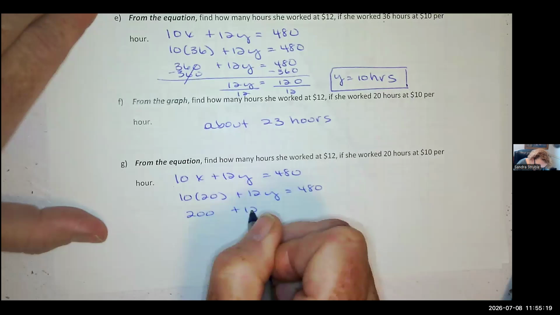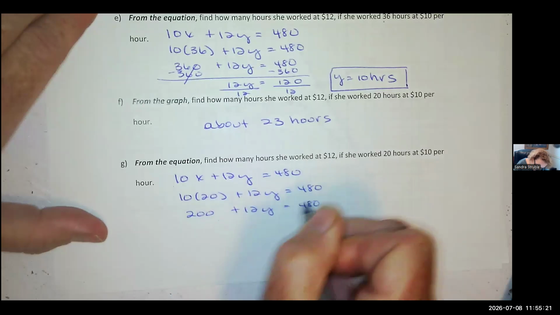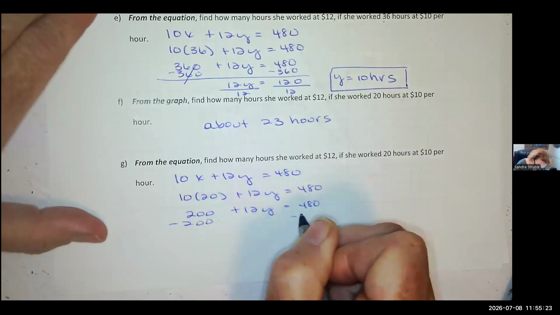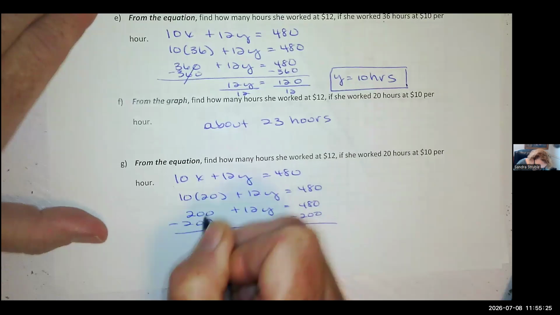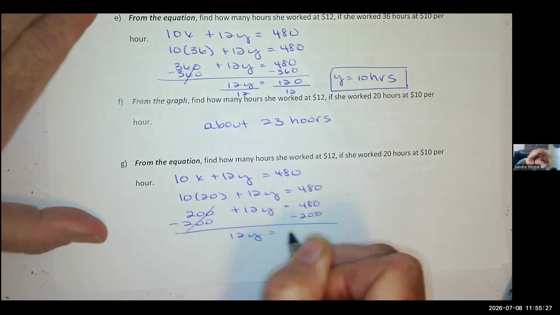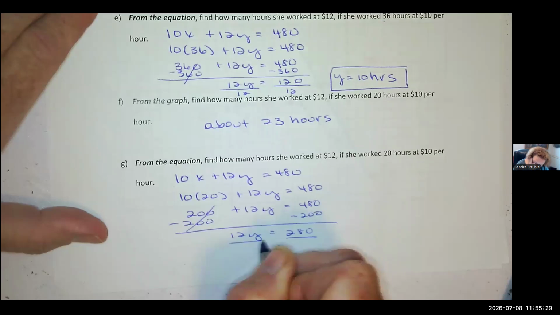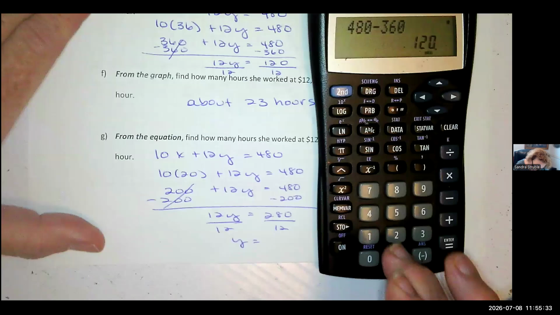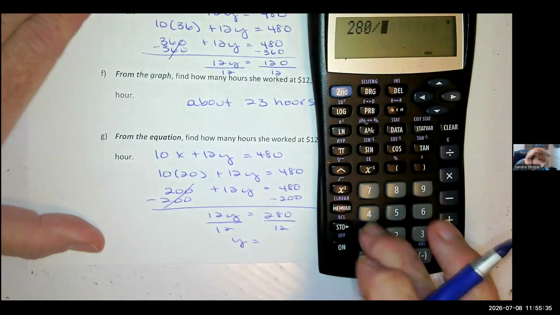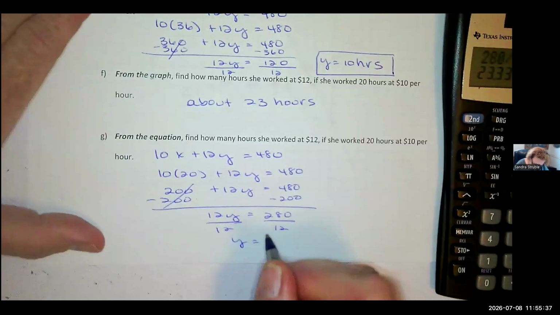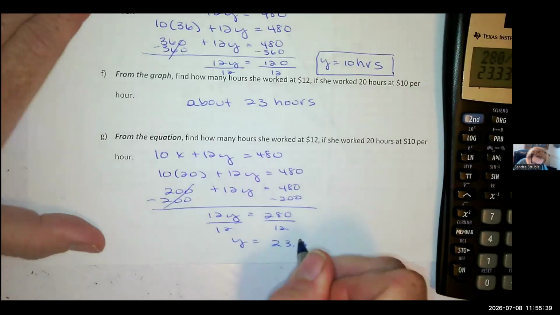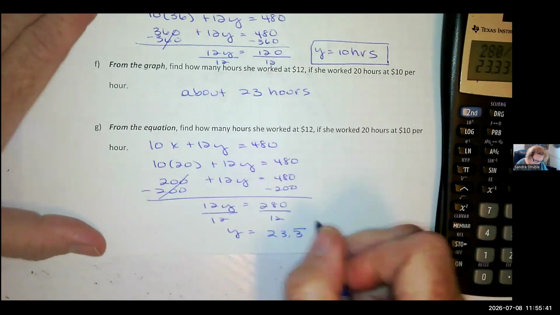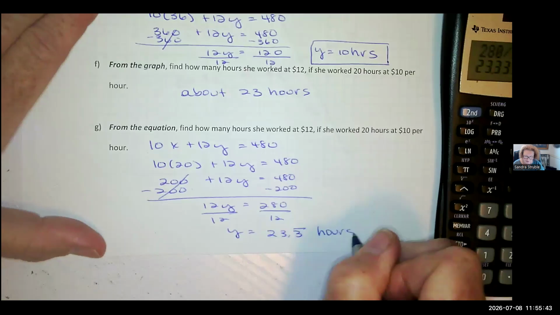Subtracting 200 from both sides of the equal sign. Dividing both sides by 12. And I got 23.33333. And this is ours. So couldn't get much closer to that.